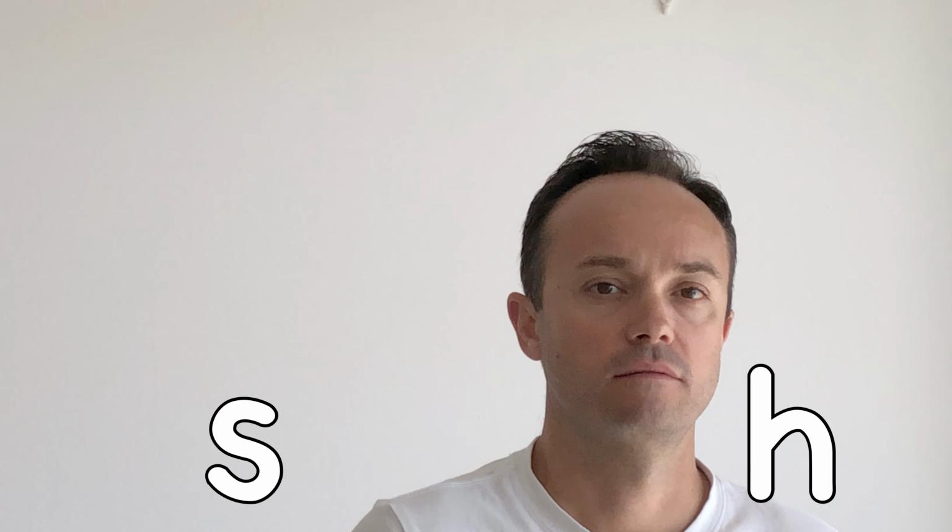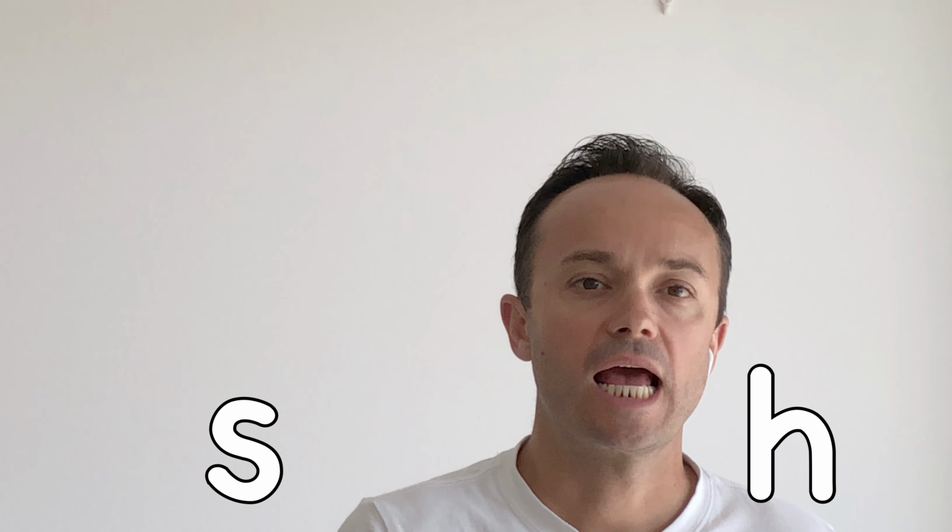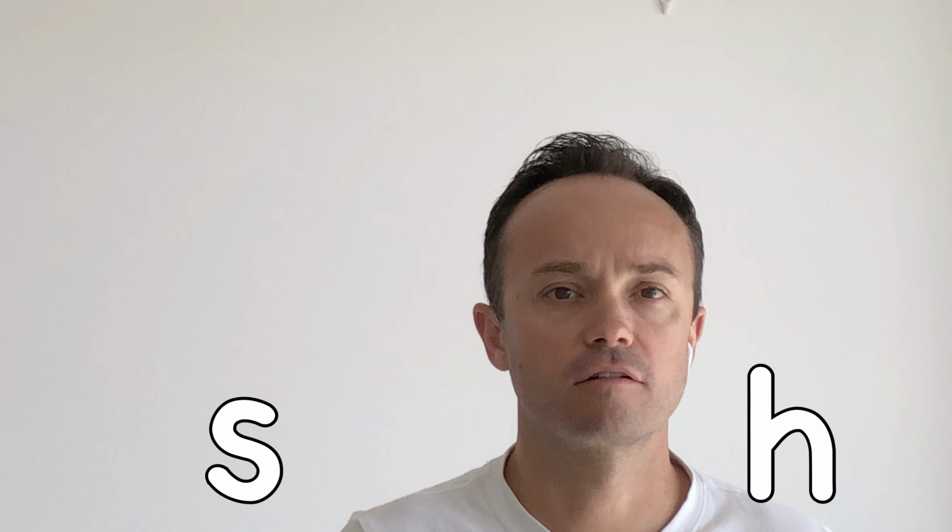Digraphs. Remember how I told you that in English we have 26 letters but 44 sounds? Well, that means that some of those sounds need to be made by combining letters together. A digraph is two letters which make one sound. An example of a digraph would be sh. The digraph sh is made up of two letters, the letter S and the letter H. S and h together as a digraph make the sh sound.